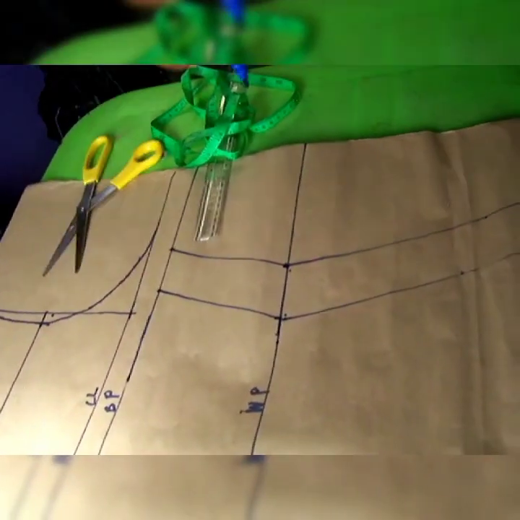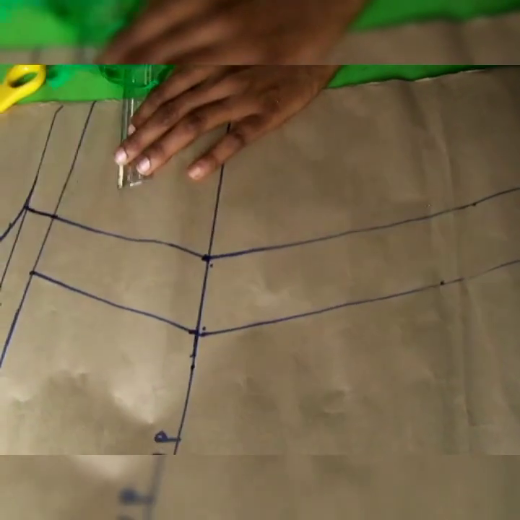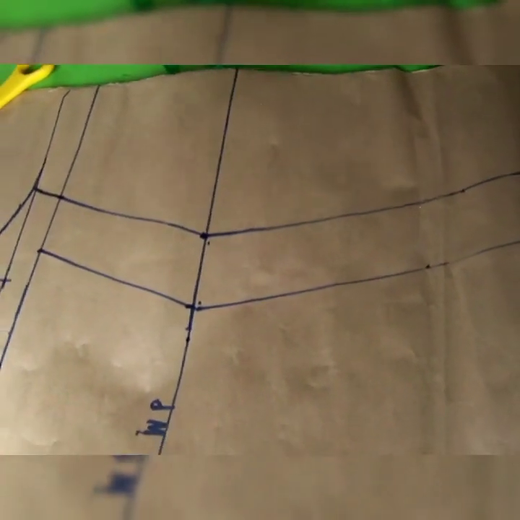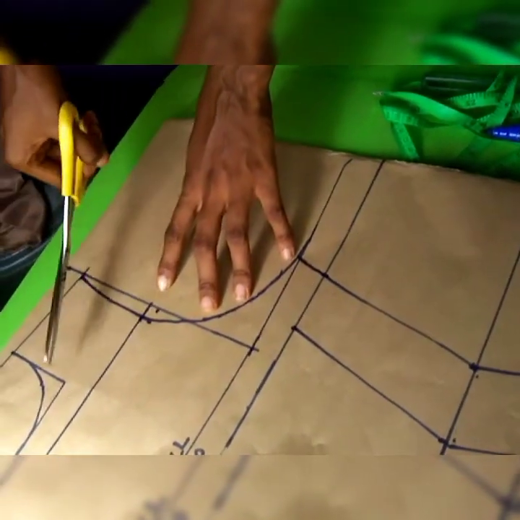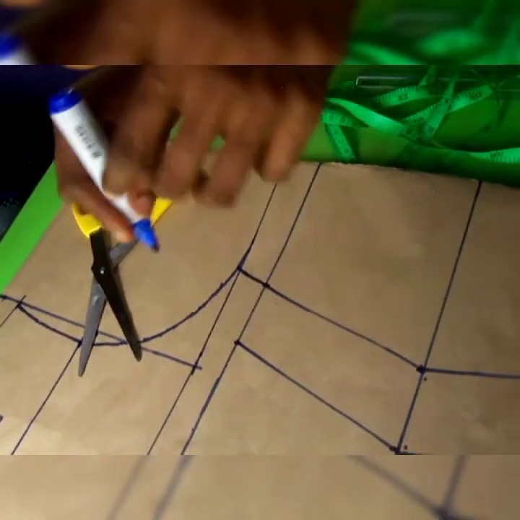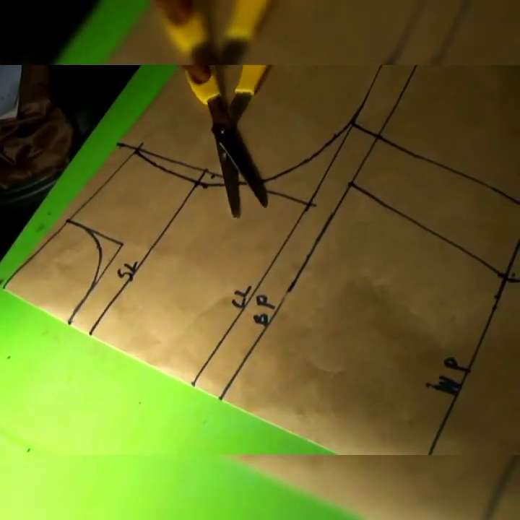So I'm done with my, I'm just going to connect this with this. I'm done with my pattern illustration. Then I'm going to be cutting. I want you guys to know this. You don't cut from, you come from your shoulder slant. This is my shoulder slant. So I'm going to be cutting from here.